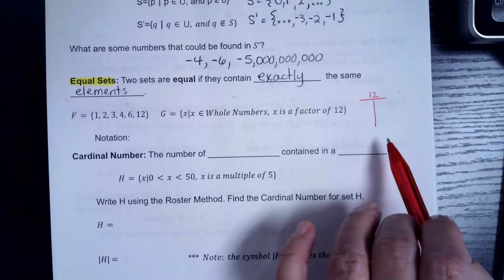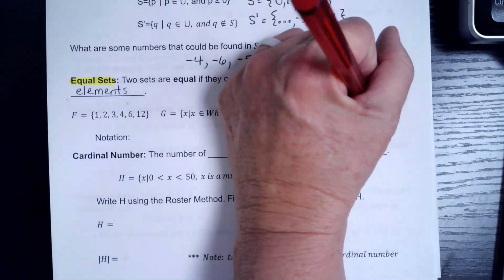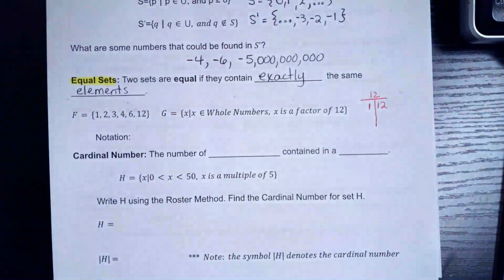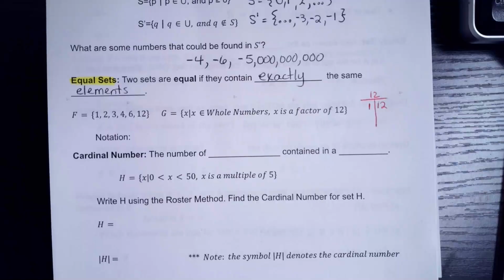Kind of do a little T-chart. You always start with 1 times the number. And the key to making sure you get them all is just count up. Count every number until you either hit a number that multiplies times itself because you have a perfect square, or you hit a number you've already written down and you're done.